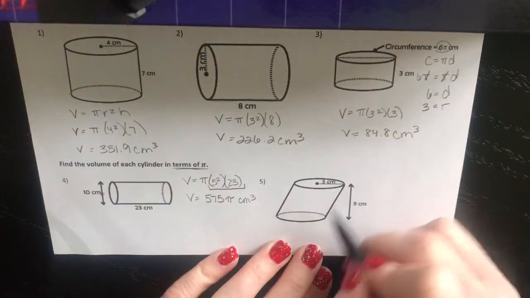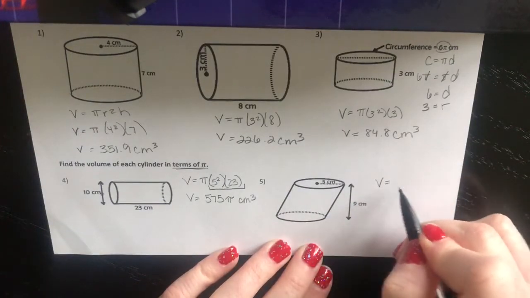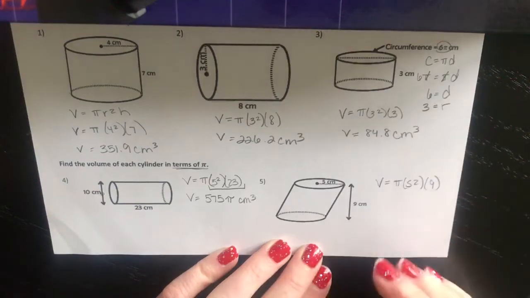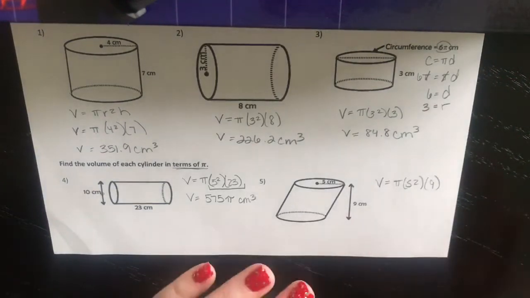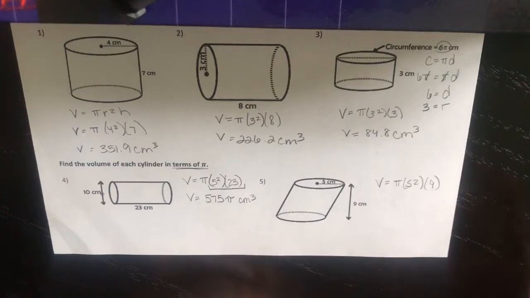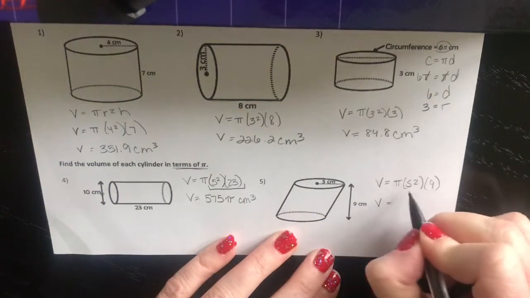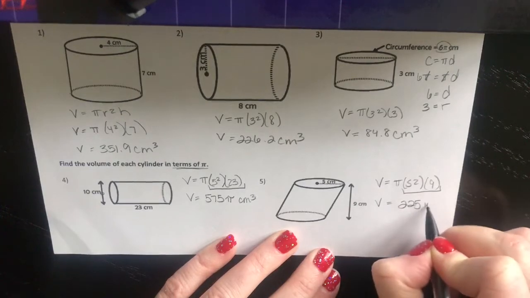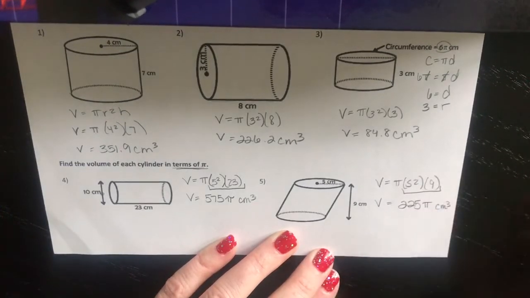Same thing over here. Even though it's slanted, it does not matter. It's still going to be pi r squared h. The cylinder is still going to be the same formula, even if it is not a right circular cylinder. I'm only going to type in 5 squared times 9 to get 225. I'm going to attach the pi and put centimeters cubed.